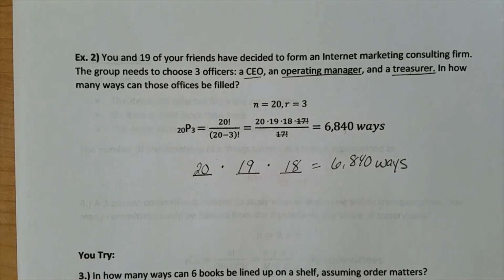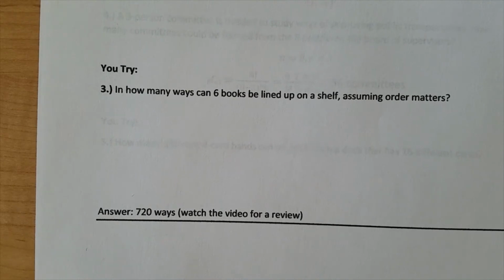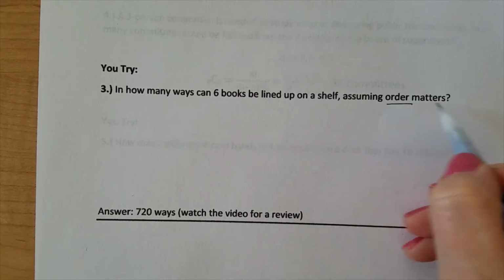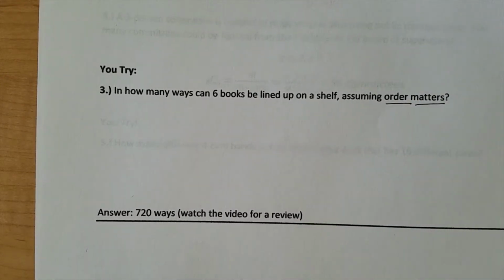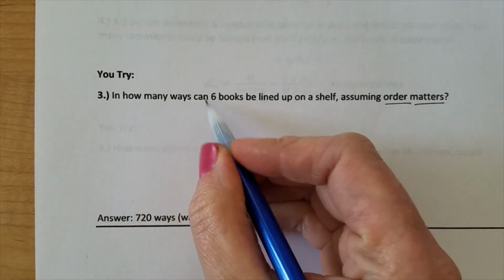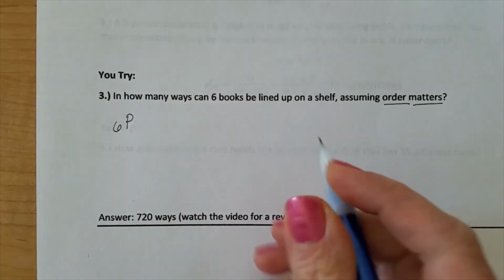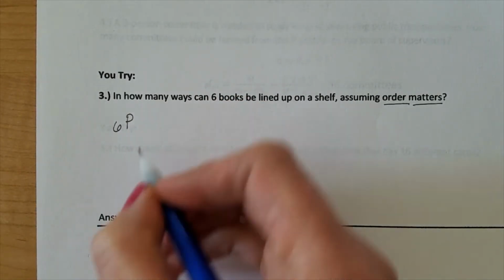Let's tackle some of our You Tries. Number 3 is dealing with permutations. How many ways can 6 books be lined up on a shelf, assuming order matters? This right here tells us it is a permutation. So our N is 6, and our R is going to be 6.